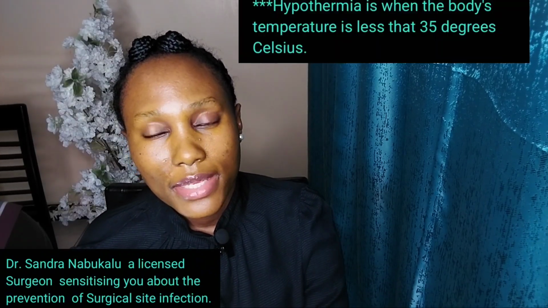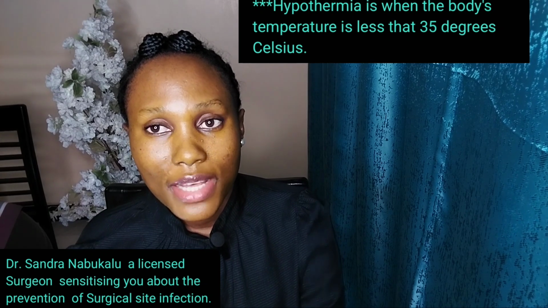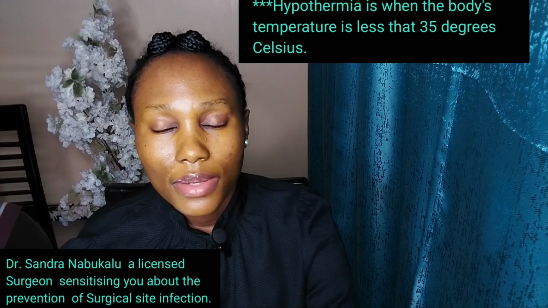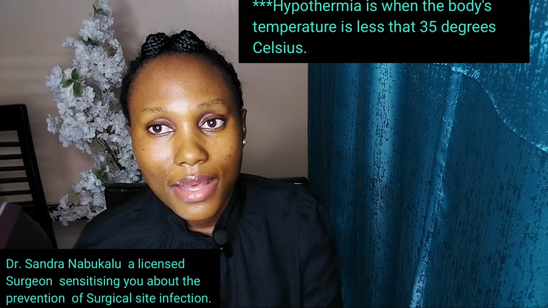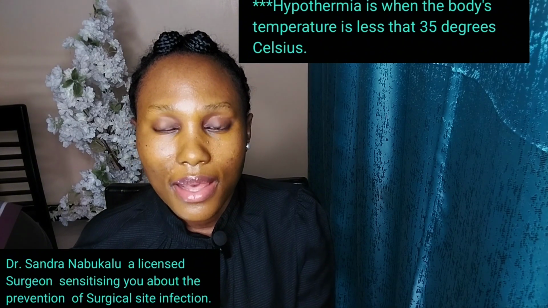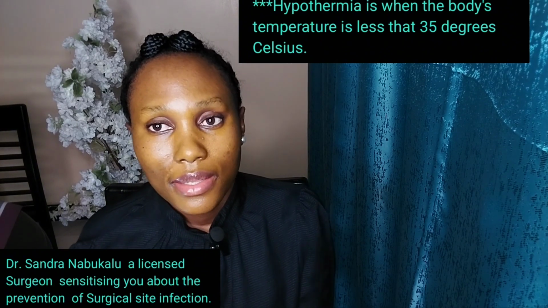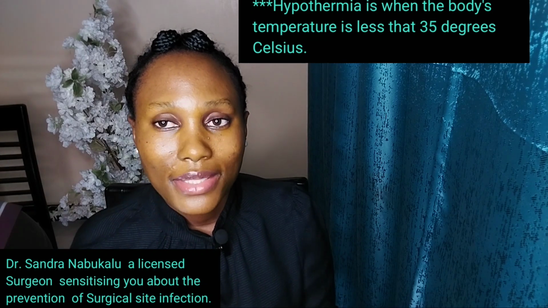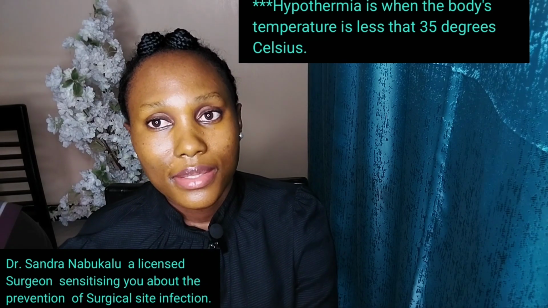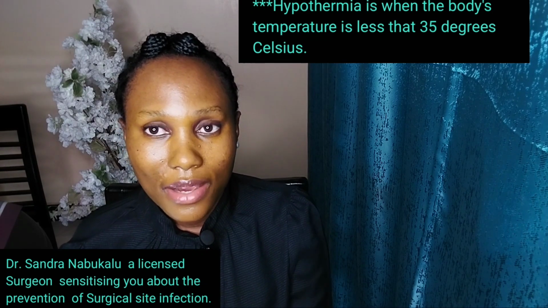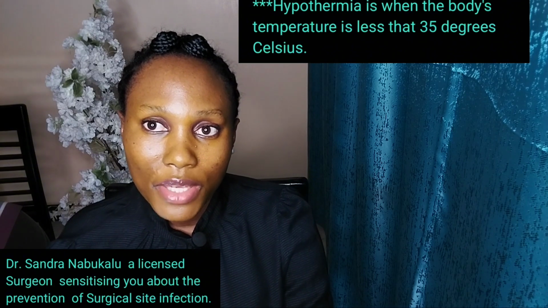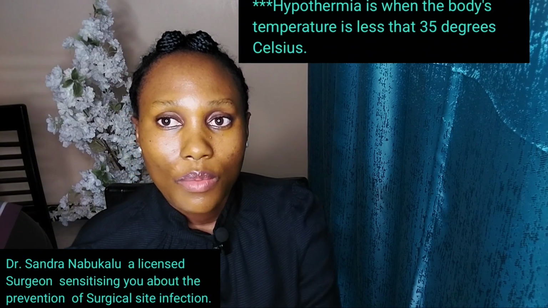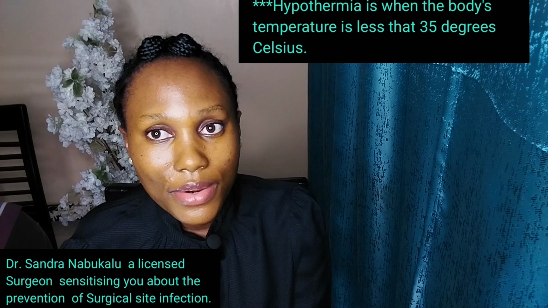Please also avoid hypothermia. Hypothermia is when the body temperature is below 35. So it is very important that the health workers, the patients, and the patient's attendant keep the patient's body warm before surgery and after surgery. And of course, for the health workers, they should maintain the patient's temperature within normal ranges during surgery.